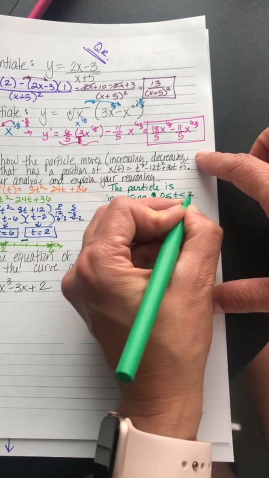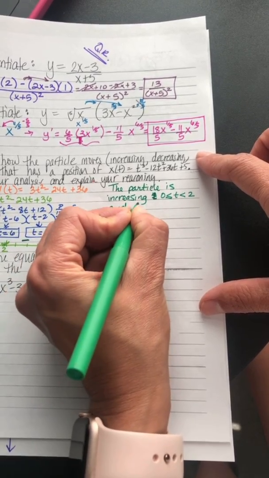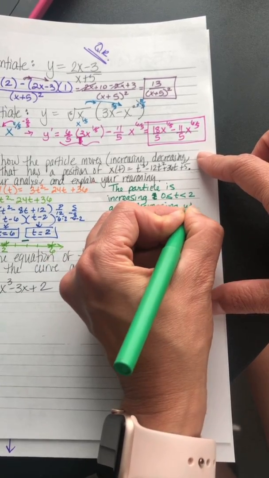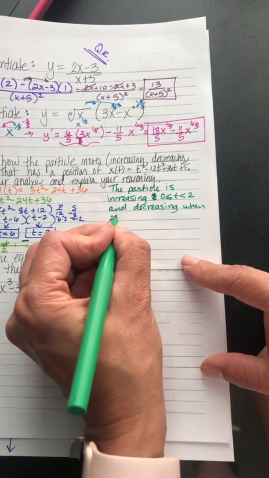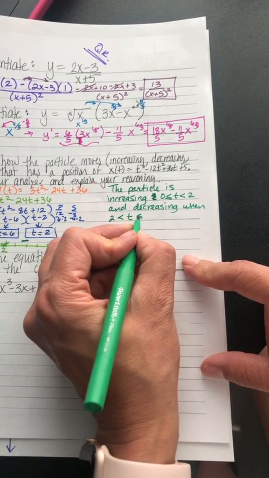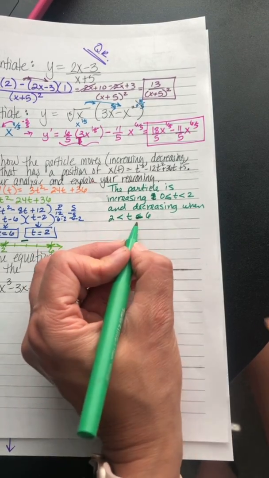And the particle is decreasing when, so it's decreasing between 2 to 6, so 2 less than t less than, oh, it can't equal the 6, sorry, because that's at rest. So this is just a less than symbol.